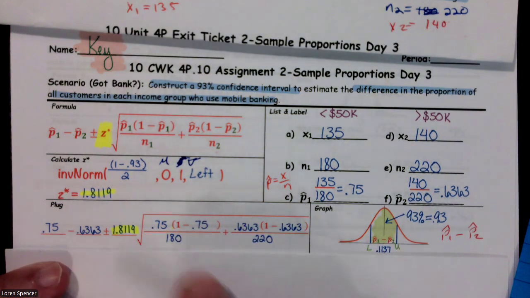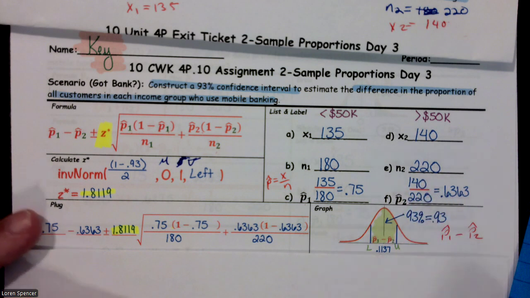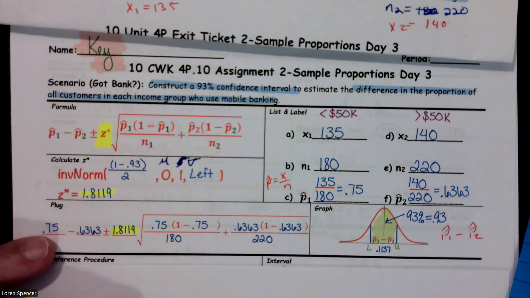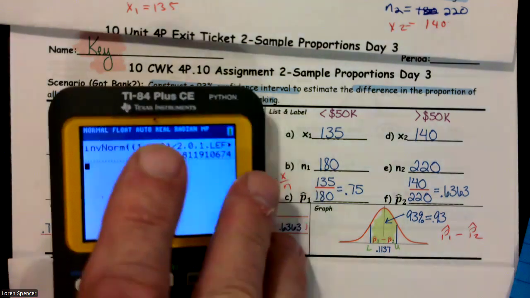And p hat 1 times 1 minus p hat 1, or sample proportion 1 times 1 minus sample proportion 1, over our sample size of 180. Sample proportion 2 times 1 minus sample proportion 2 over our sample size of 220. We're running a 2-proportion z interval. So let's go ahead and run that.